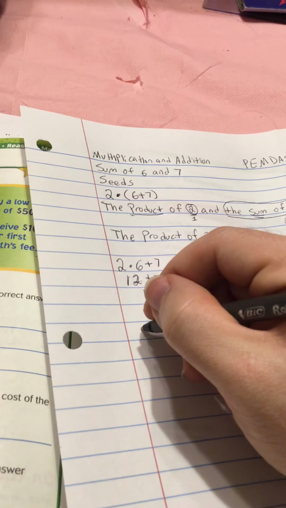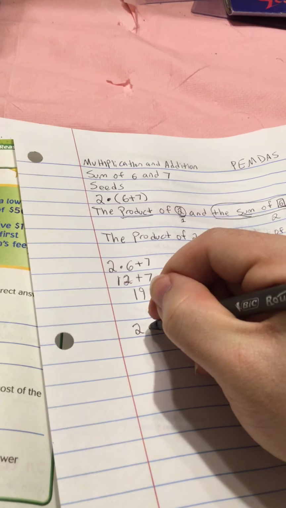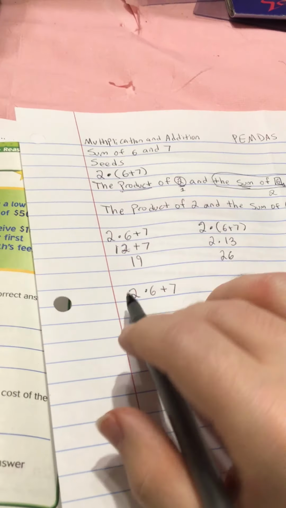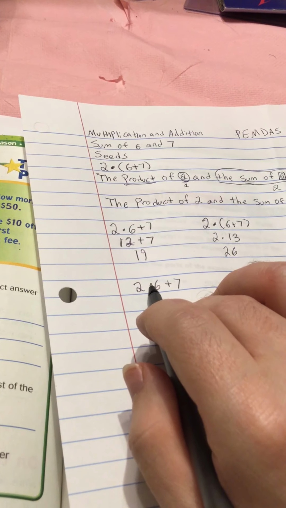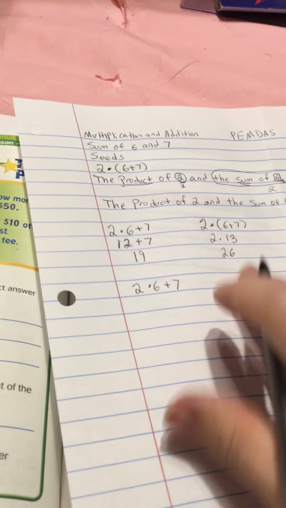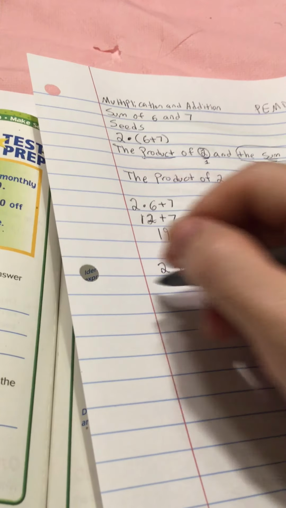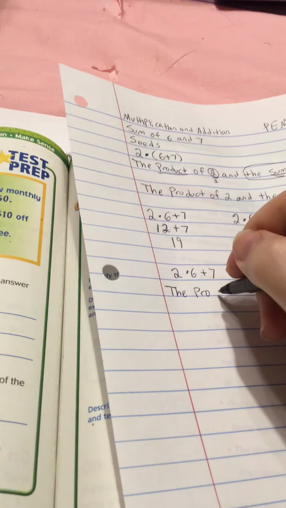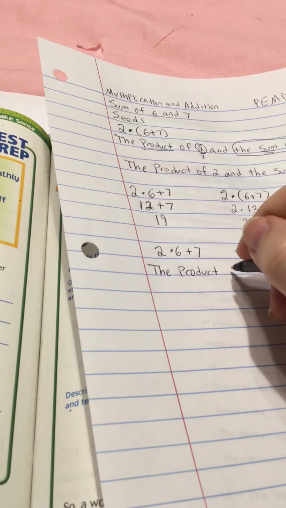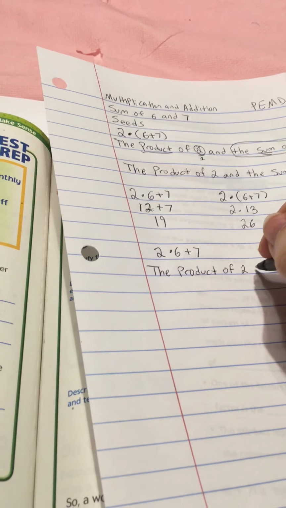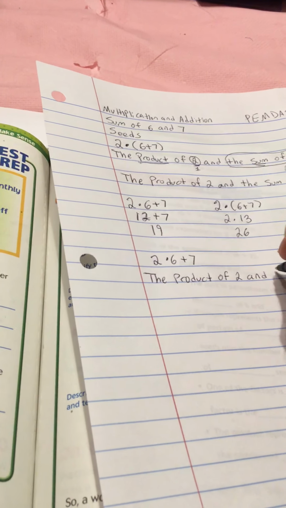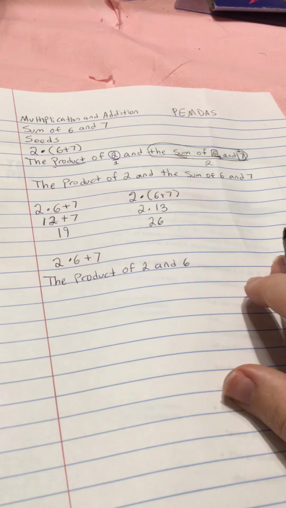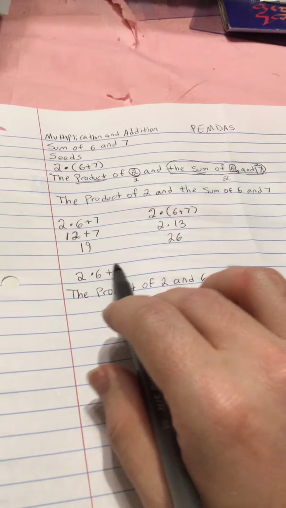So if we're trying to write the word expression for 2 times 6 plus 7, we have to take into account that we're going to be doing the multiplication first. So we can say the product of 2 and 6, that takes care of the multiplication, but then we have to take care of our addition.